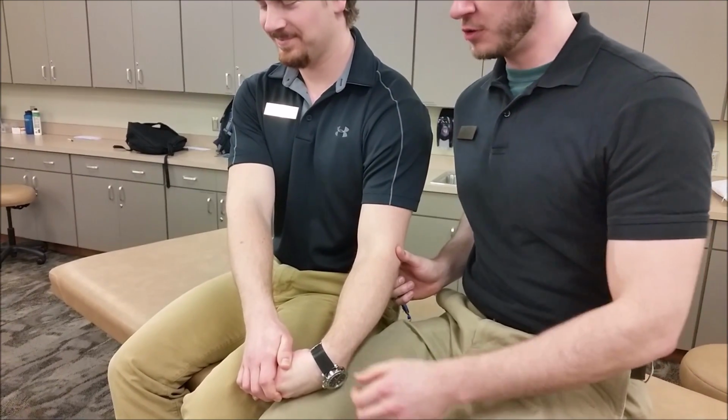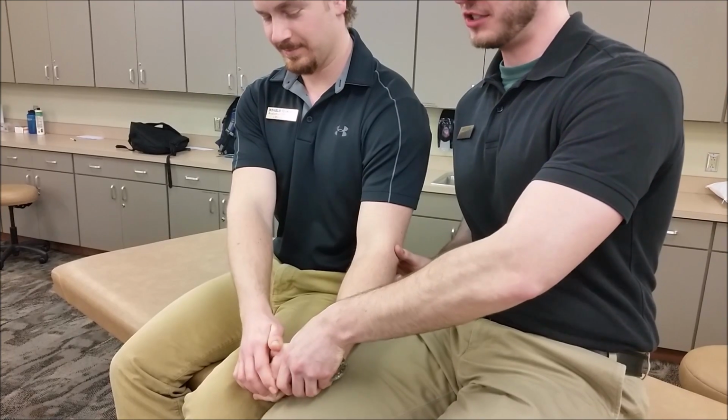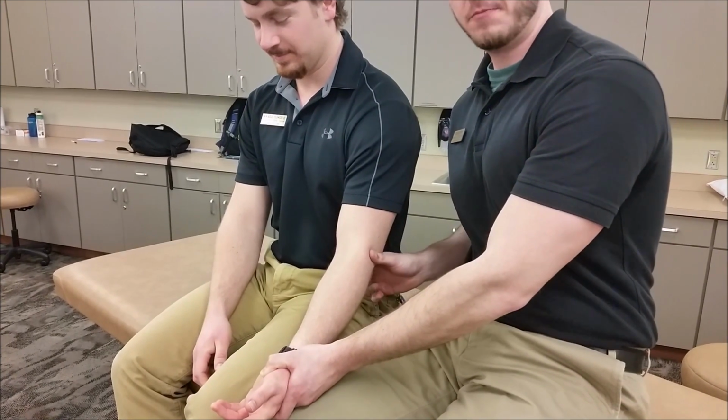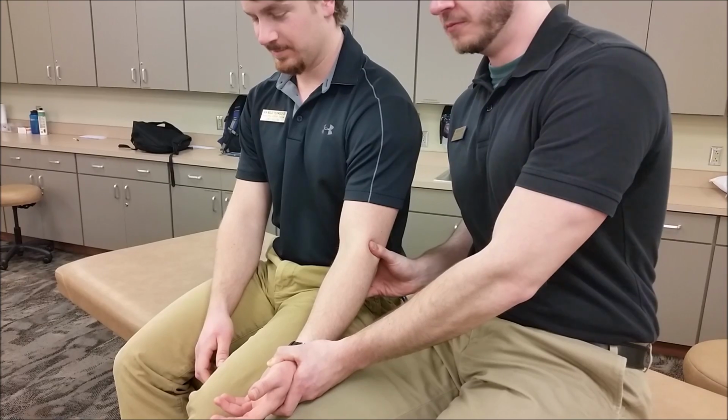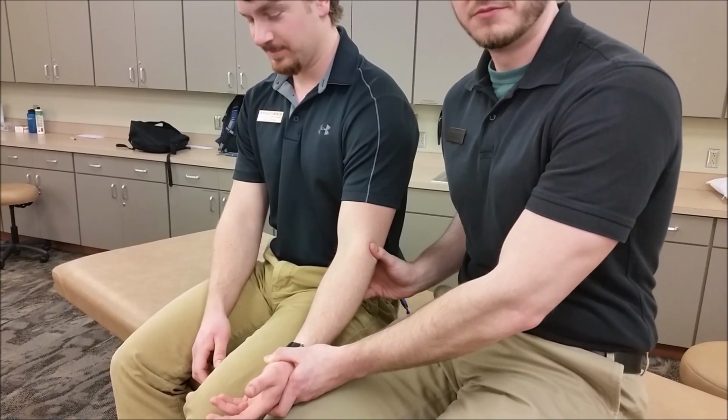And so, once my 90 seconds are up, I can then passively take this back to midline and rescreen by pressing on that point and seeing if I got that 3 out of 10 or less.